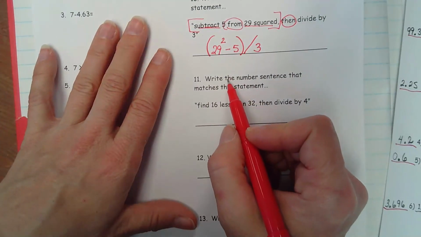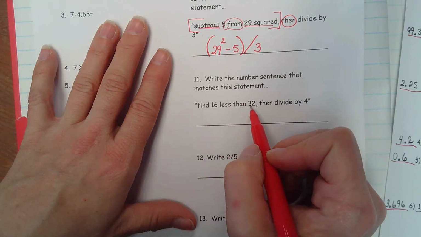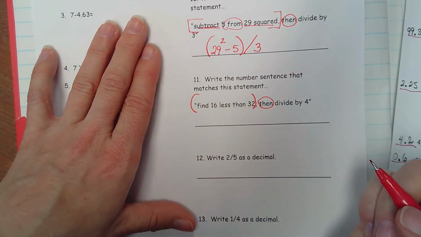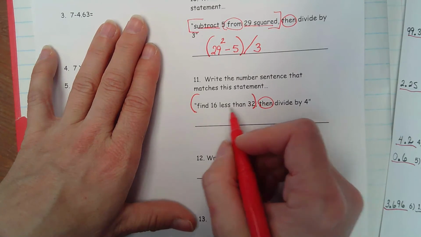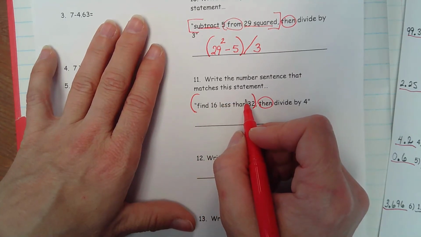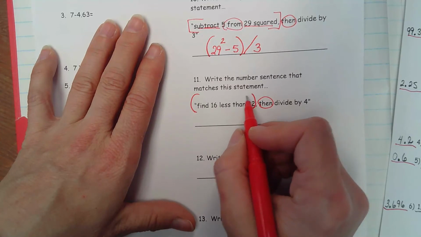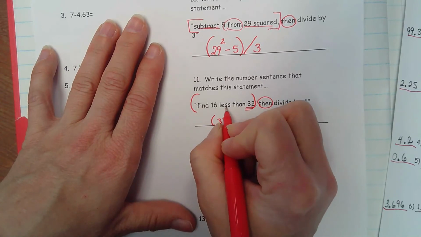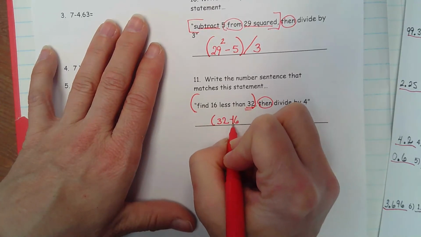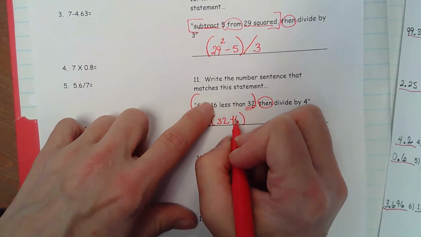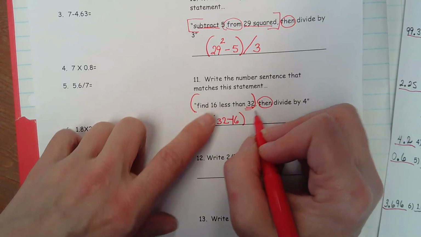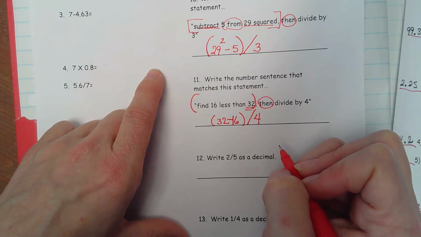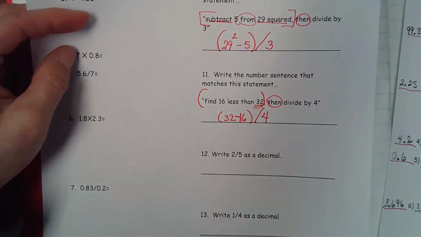Number 11. 16 less than 32, then means this has to be in parentheses. 16 less than 32, is that 16 minus 32? No, that answer would be 32 less than 16. So I need to start with 32, take 16 away from it. That would tell me what 16 less than 32 is. Then, my parentheses, divide that answer by 4. Make sure that you have those items just like that.